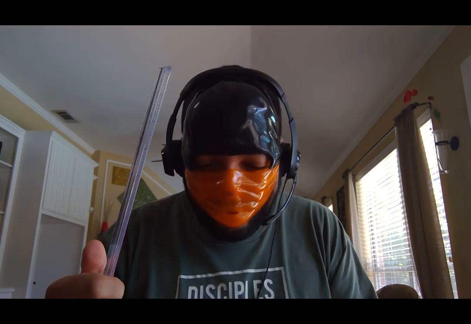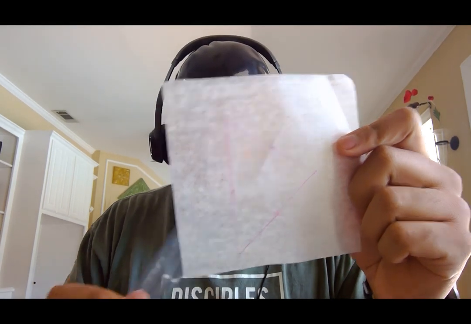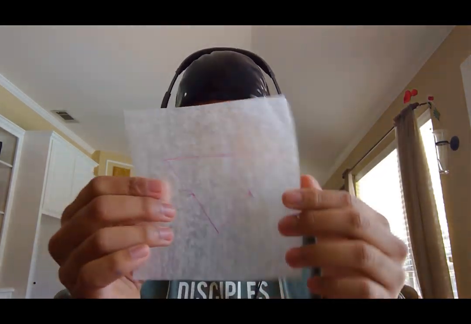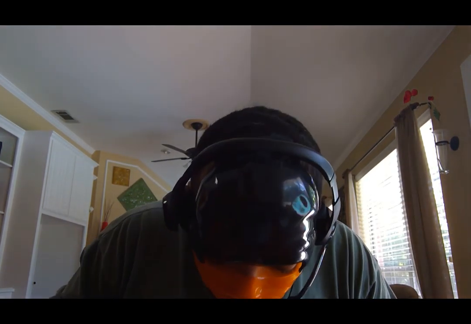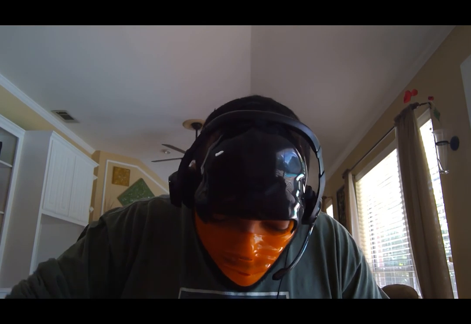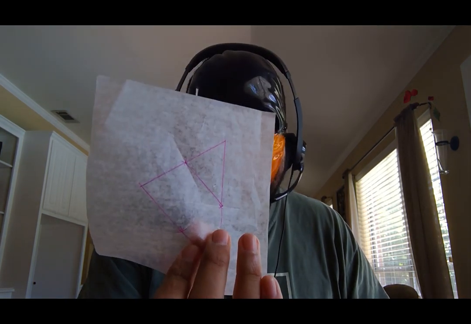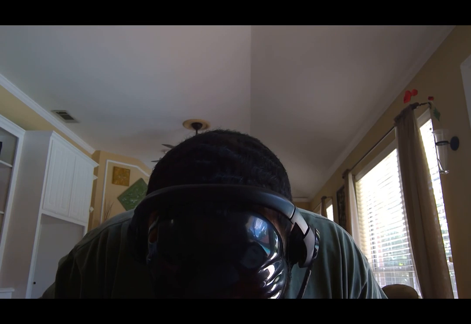Now, take your straight edge, my ruler in this case. I am going to make a mark across all of these points. So from midpoint to midpoint, I'm going to draw a line. On this first midpoint, just draw a line connecting them. As you can see, I drew a line. Now I will repeat that same process for all the other midpoints as well.